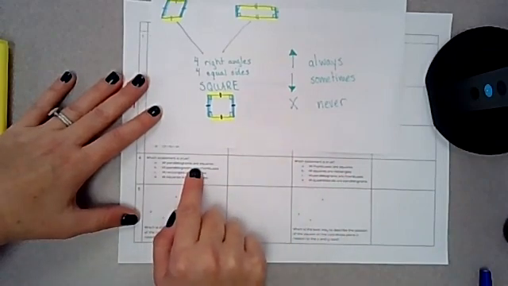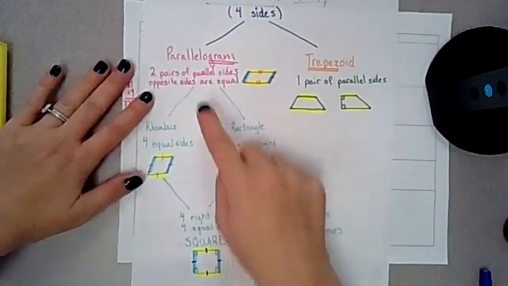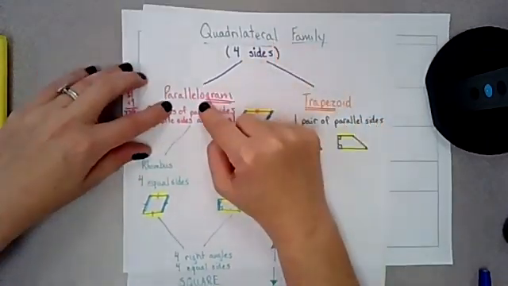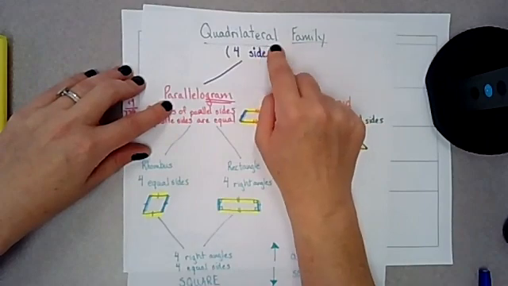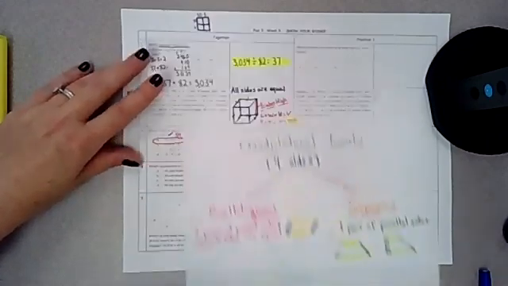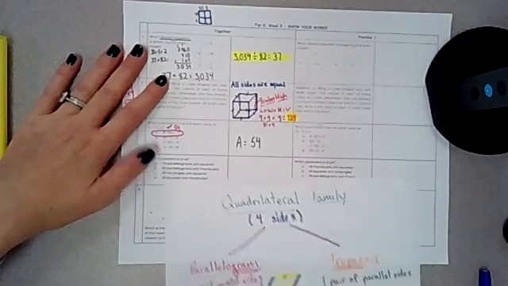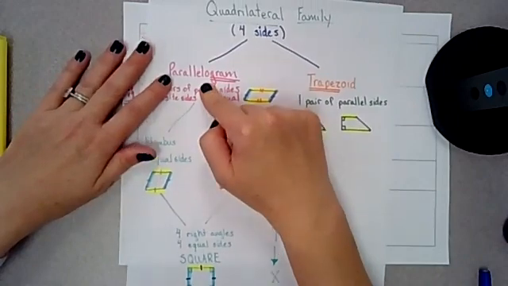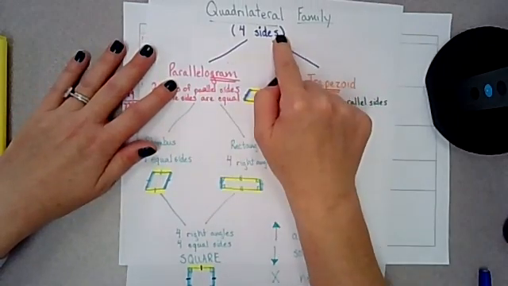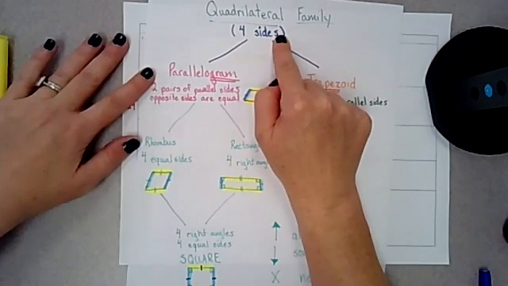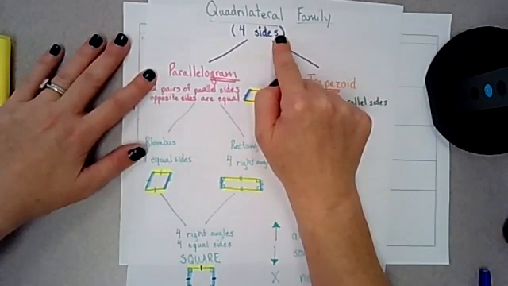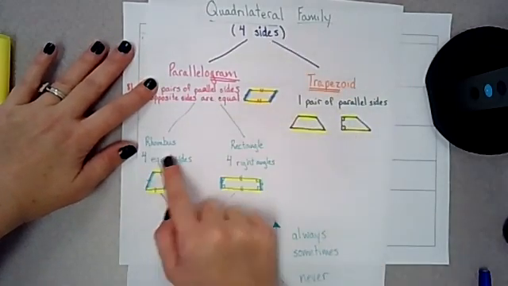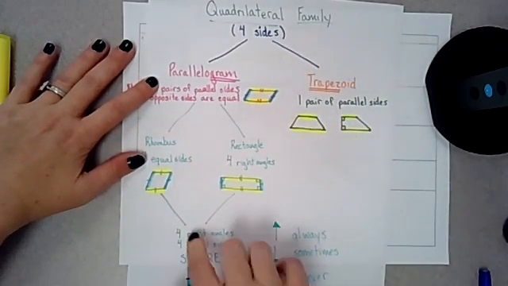It says all parallelograms are squares. So are all parallelograms squares? Well, the only thing that a parallelogram always is, is a quadrilateral. So that's not it. Next one, all parallelograms are rhombuses. Well, the only thing a parallelogram always is, is a part of the quadrilateral family. But he's not always a rhombus. Sometimes he's a rhombus, sometimes he's a rectangle, and sometimes he's a square.